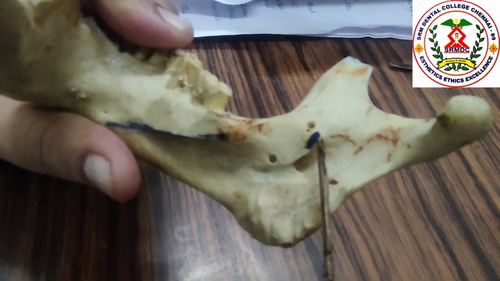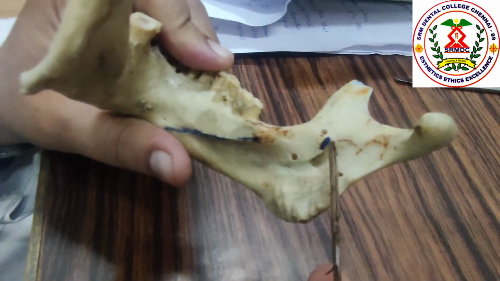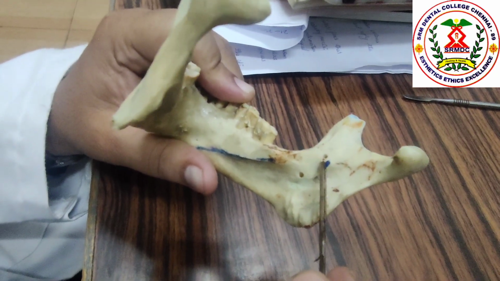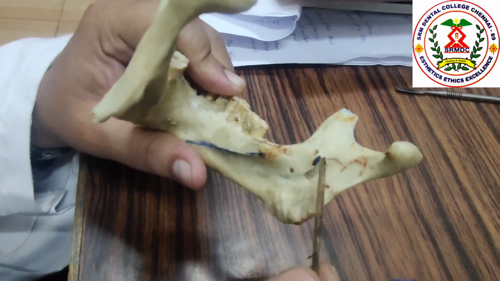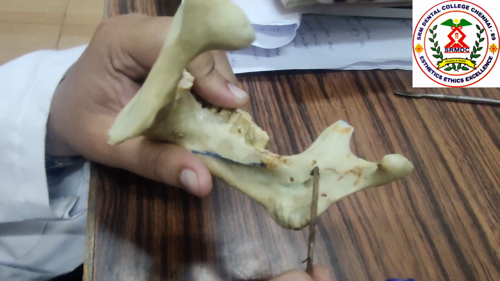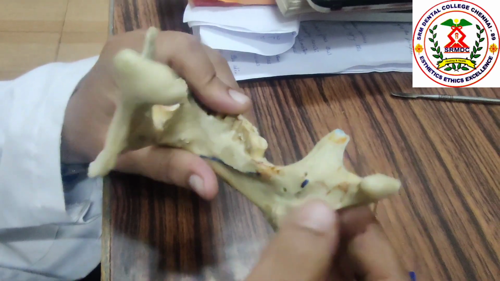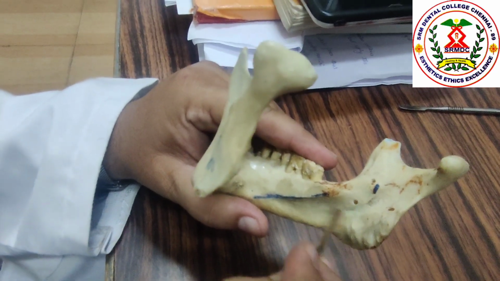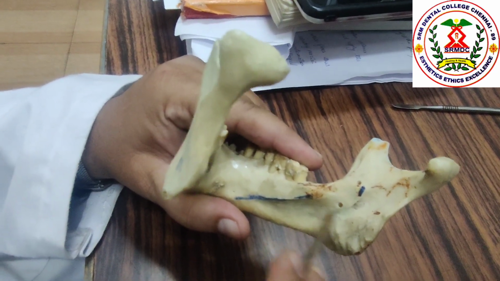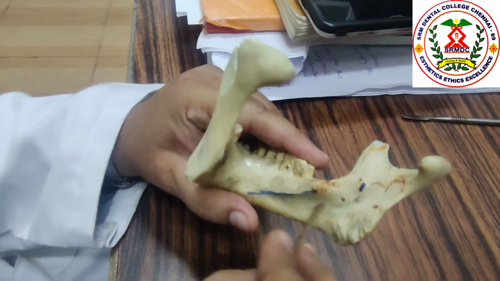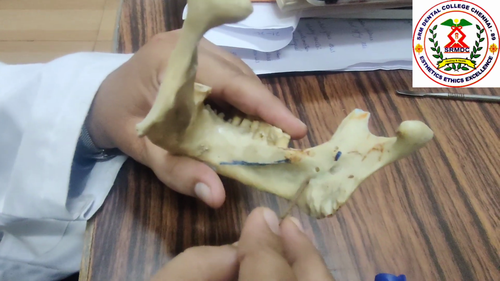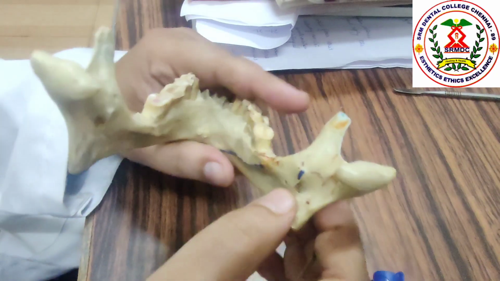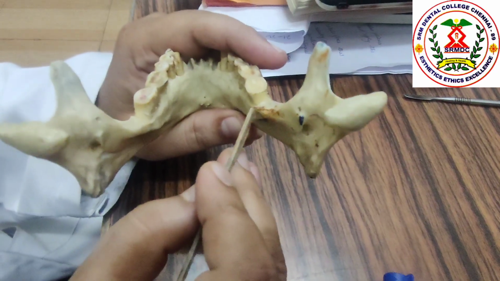Now, here is one important ligament that is called the sphenomandibular ligament, which arises from the spine of the sphenoid and is attached to the lingula. It is an important ligament of the temporomandibular joint. Now, below this mandibular foramen, we have a groove that is called the mylohyoid groove. This is for the mylohyoid nerves and vessels.